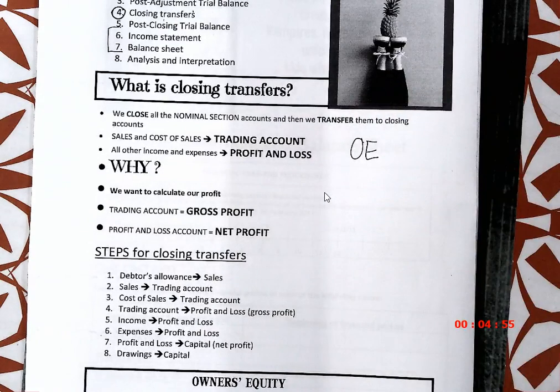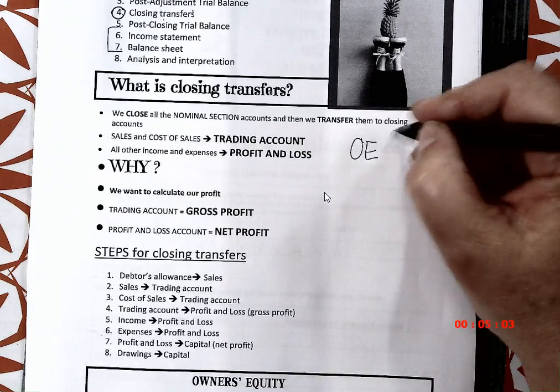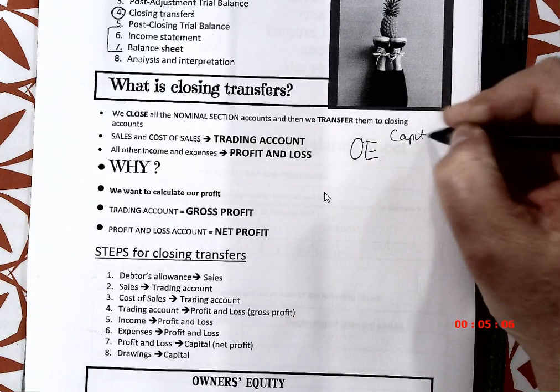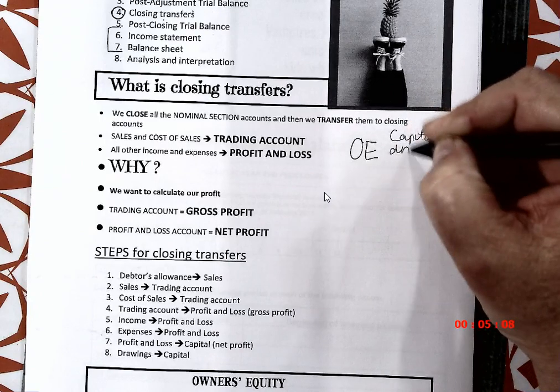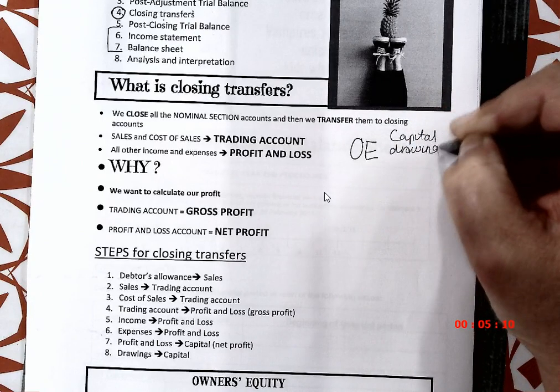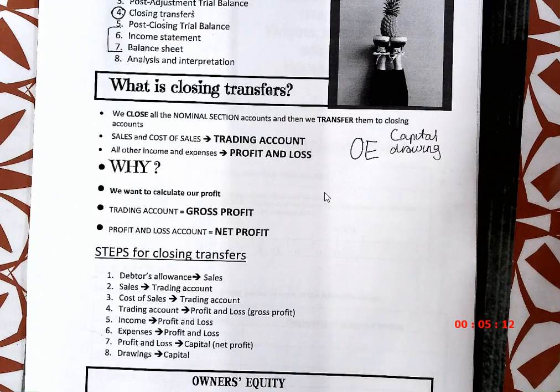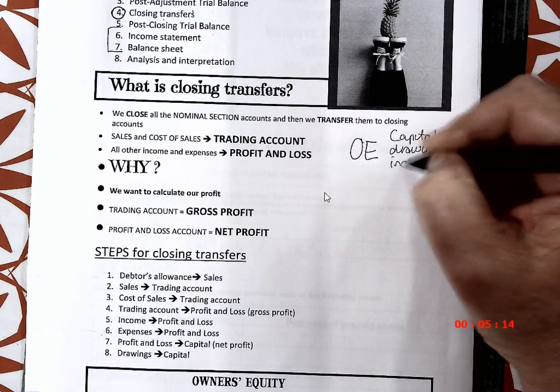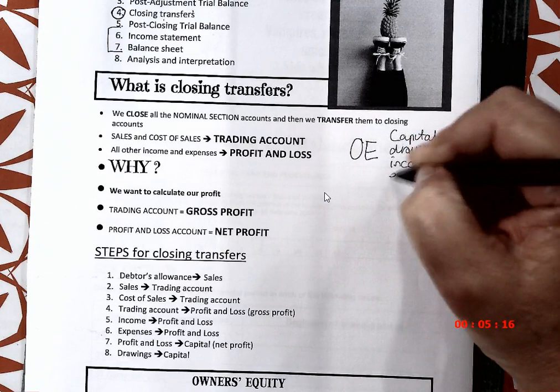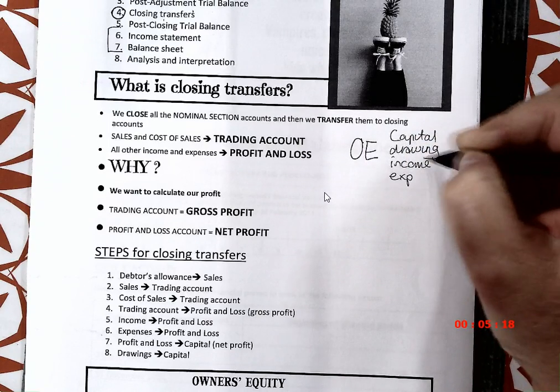And what is my owner's equity? What accounts is owner's equity? If I do my AOL, what is owner's equity? It's most your capital, it's your drawings. And what else do you classify under owner's equity? Income and expenses.